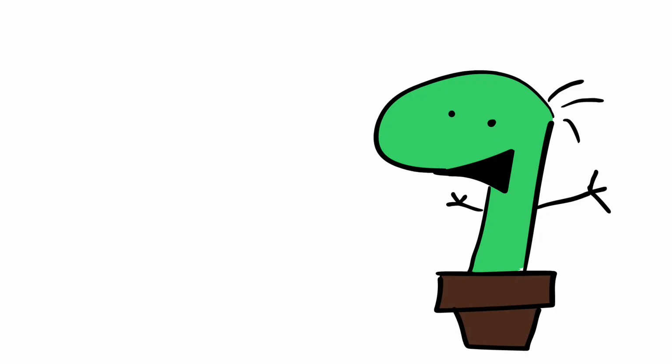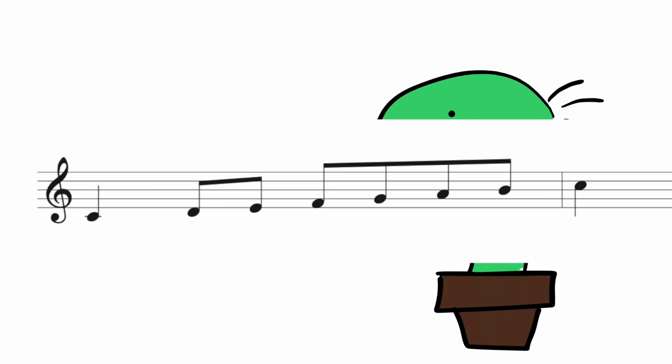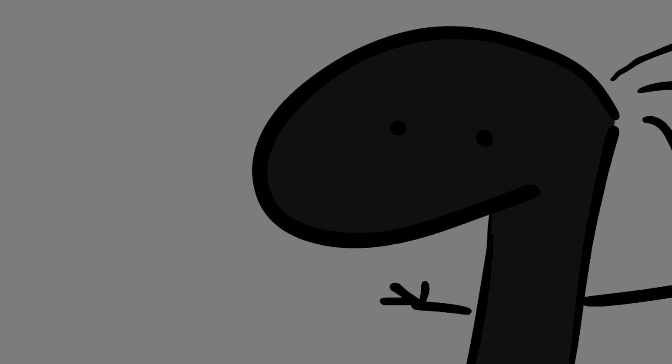Okay, say you have a C major scale. It's all white keys, so no sharps or flats. Why do you think that is? I'm about to tell you.